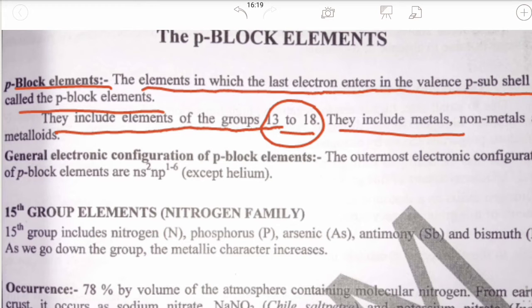They include metals, non-metals and metalloids. Groups 13 and 14 were already discussed in class 11th, so we are going to discuss the group 15 elements.